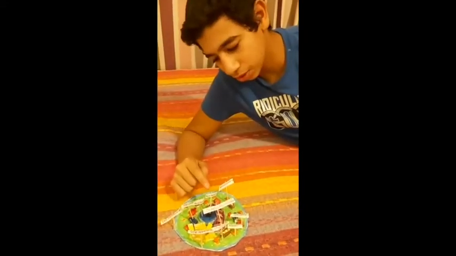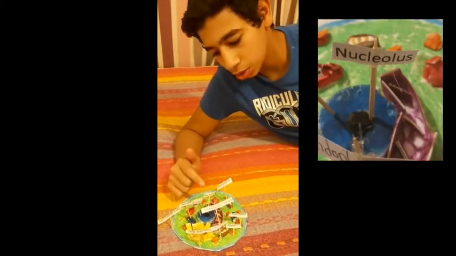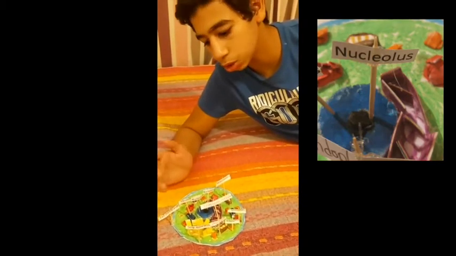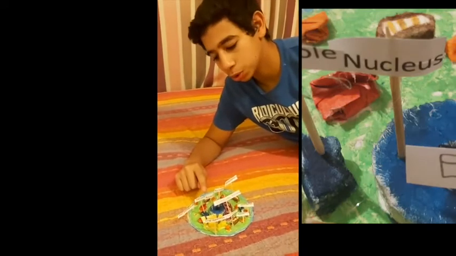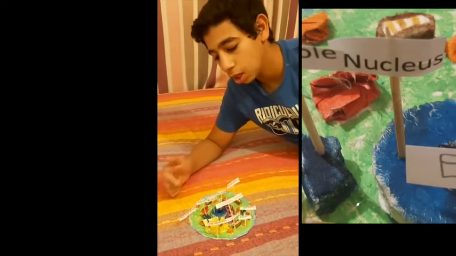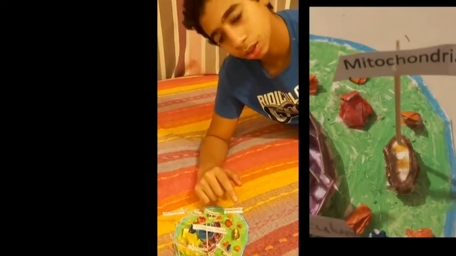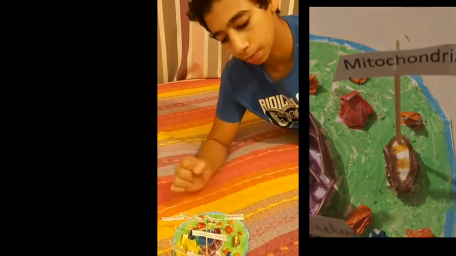The first organelle that we have here is the nucleolus, and the nucleolus is the inner part of the nucleus, and its function is to make ribosomes. Then we have here the nucleus, which controls the activities of the cell and contains DNA. We have here the mitochondria, and the function of the mitochondria is to produce ATP for the cell.